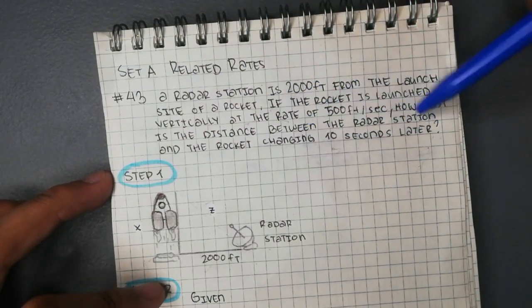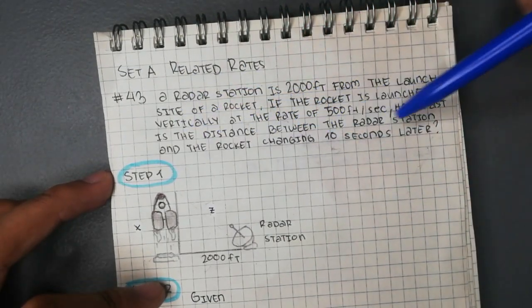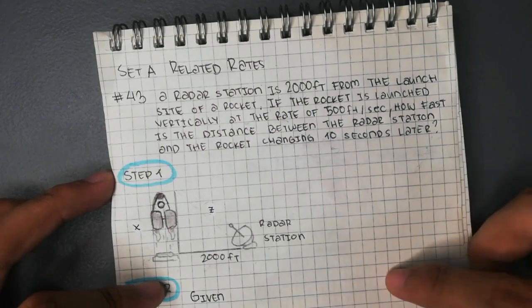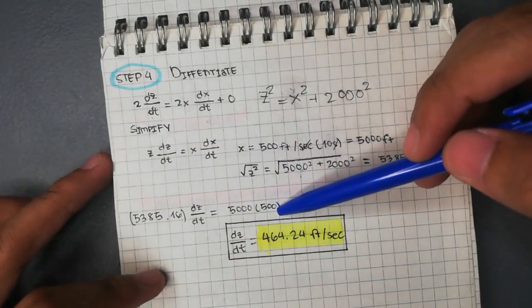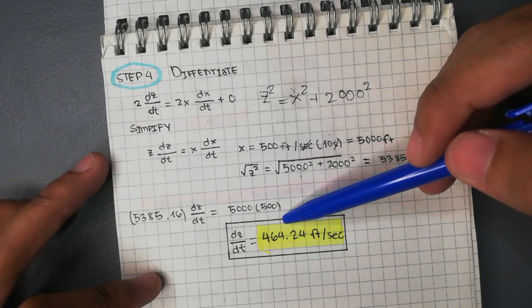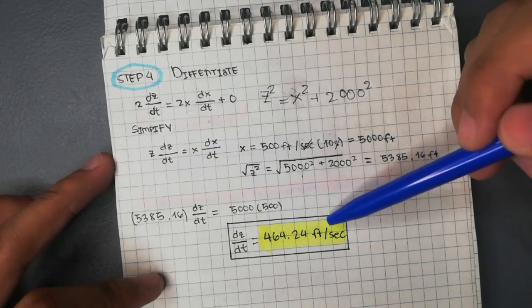That would answer the question to the problem of how fast is the distance between the radar station and the rocket changing 10 seconds later. That would be dz over dt equals 464.24 feet per second.